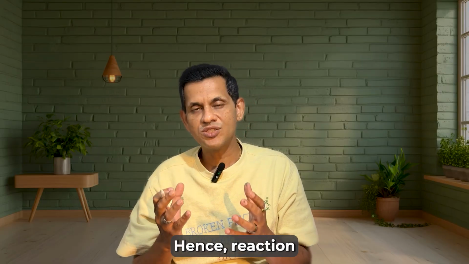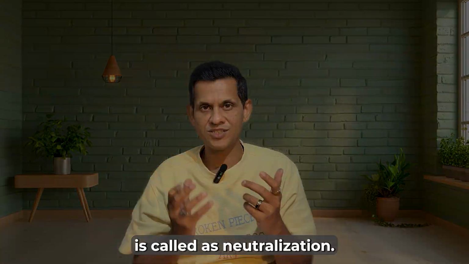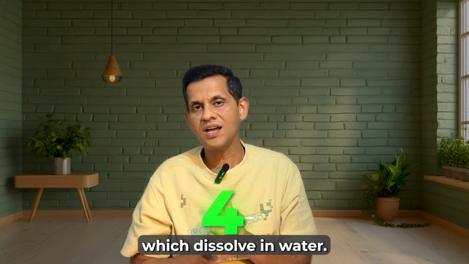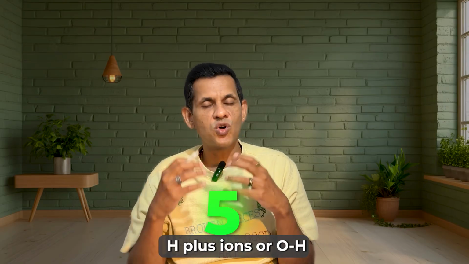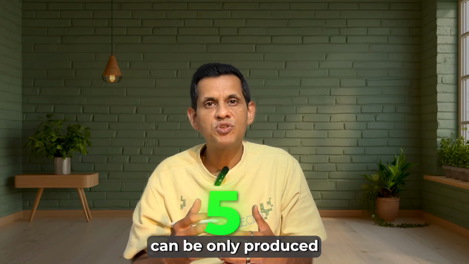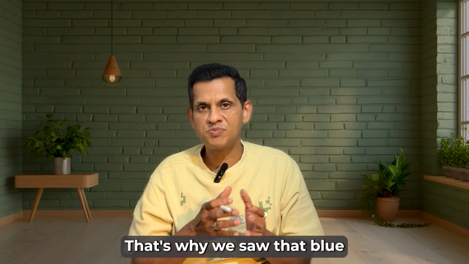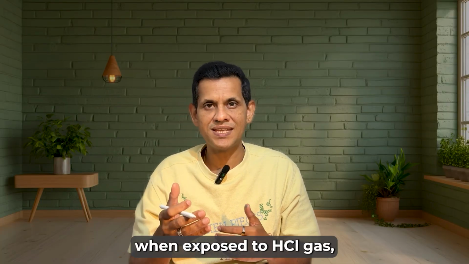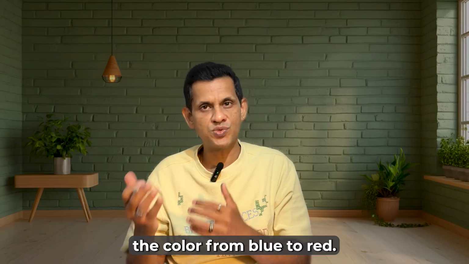Hence, the reaction between acid and base is called a neutralization reaction. 4. The bases which dissolve in water are called alkali. 5. H plus ions or OH negative ions can only be produced in the presence of water. That's why we saw that dry blue litmus paper does not change any color when exposed to HCl gas, but wet litmus paper changes the color from blue to red.